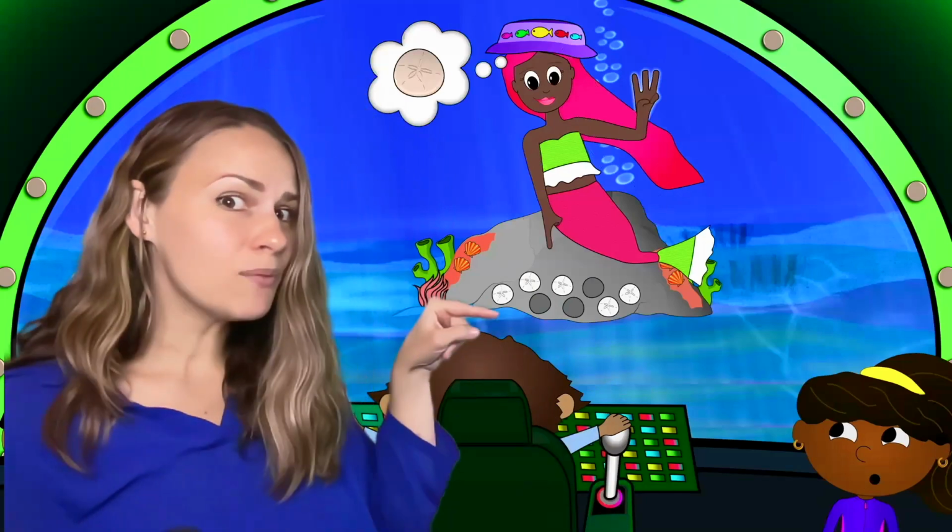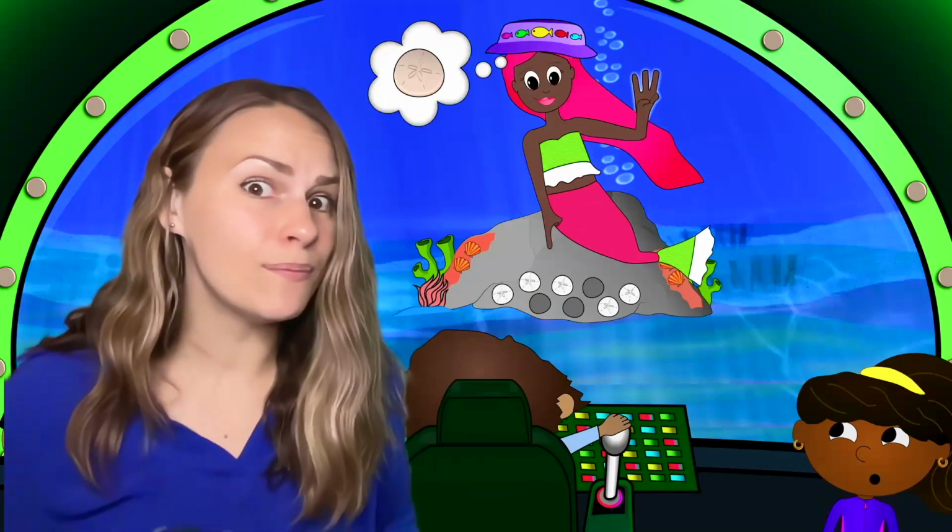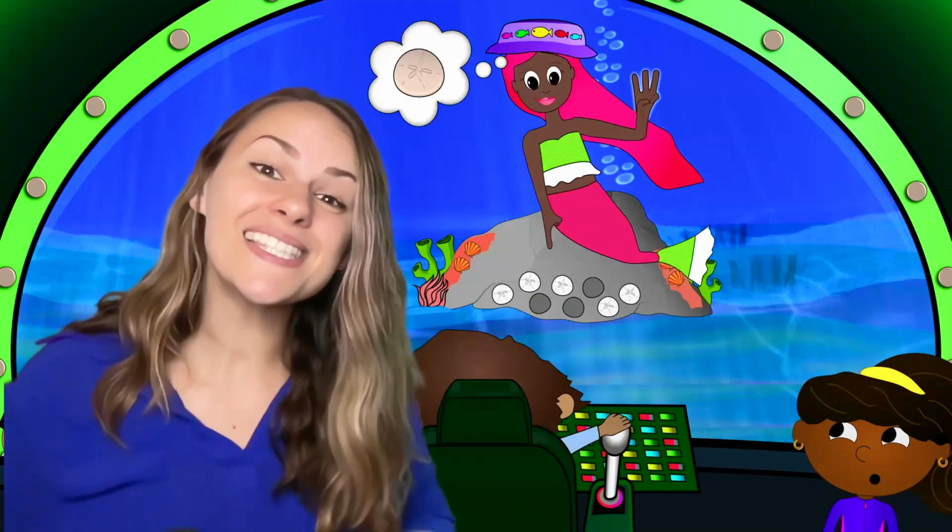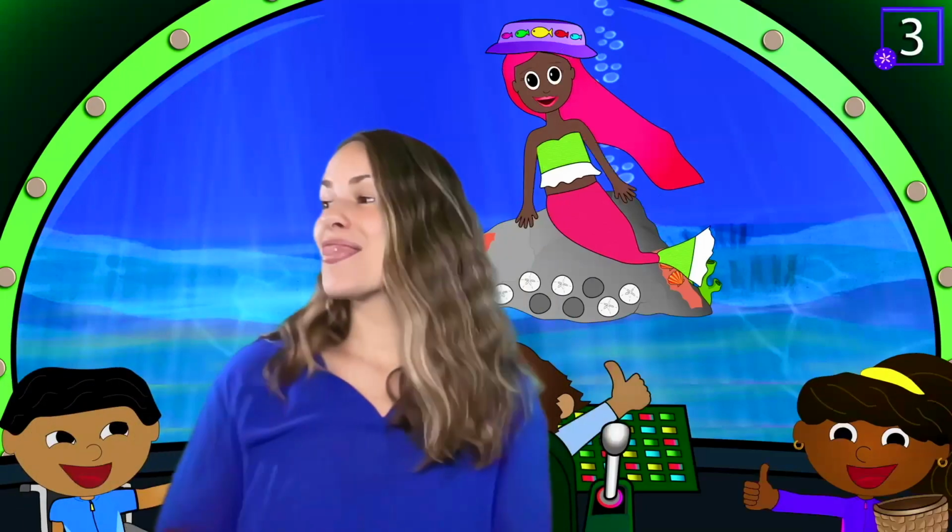She needs 3 more sand dollars to decorate her rock. I think she wants us to find 3 more sand dollars, and then she'll give us the hat. You can ask the kids, do you think you can find 3 sand dollars? Thumbs up from everyone. The kids agree to the challenge, and Jackie gets a basket ready to collect all the sand dollars. There's also a number at the top of the screen, and that's going to tell us how many sand dollars we still need to get.